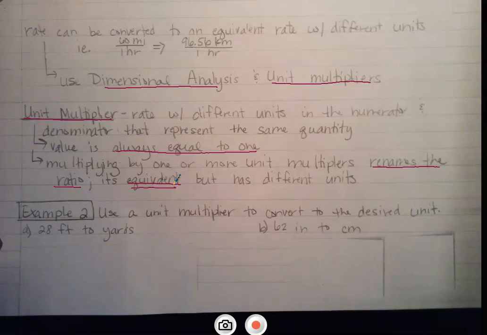Example 2 says, use a unit multiplier to convert to the desired units. So 28 feet, to yards. Remember, we have 28 feet to start with. We're going to multiply by a unit multiplier. We have to convert feet to yards.